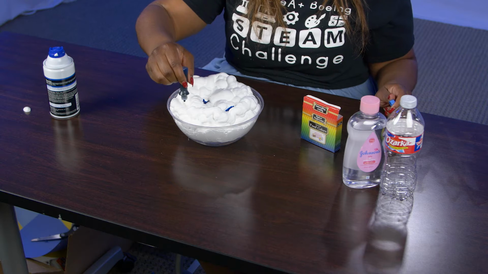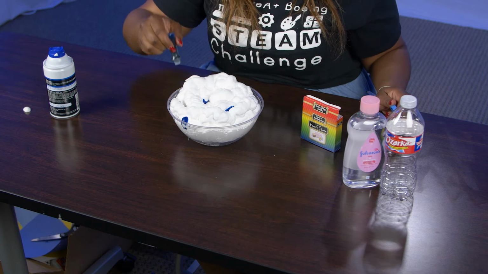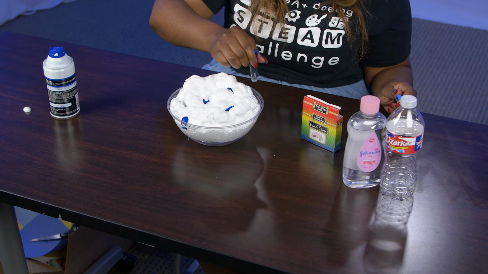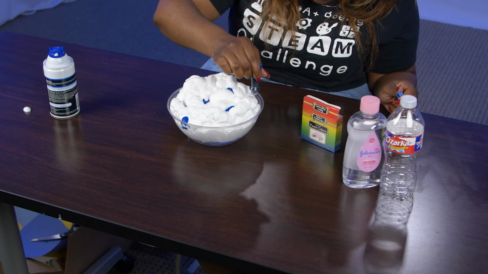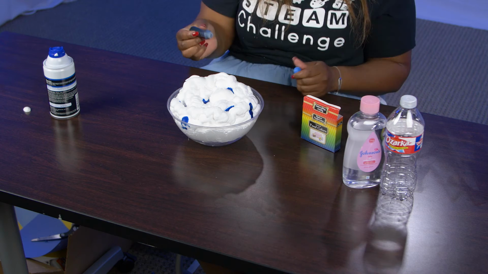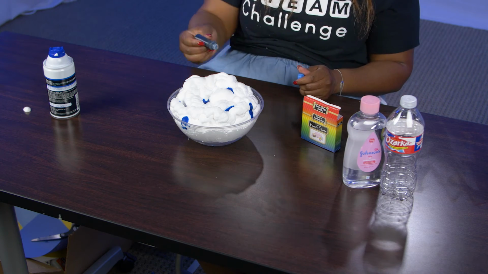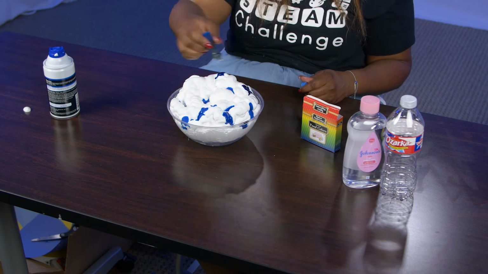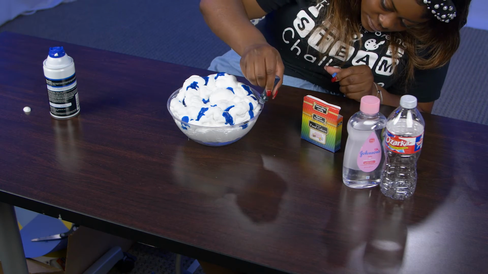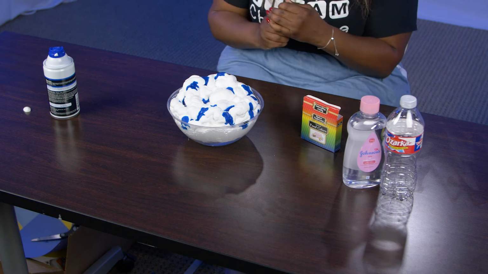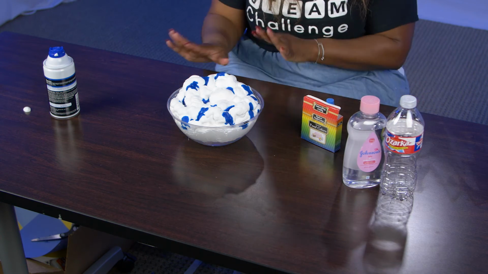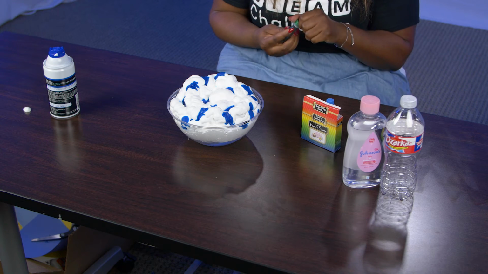So this is acting like our condensation. And then once the clouds get too heavy, you'll start to see the raindrops forming. We're going to sit back and watch. You can also add some more colors in if you would like.